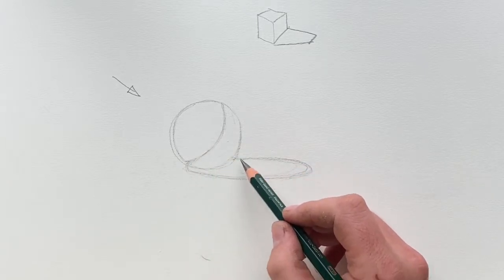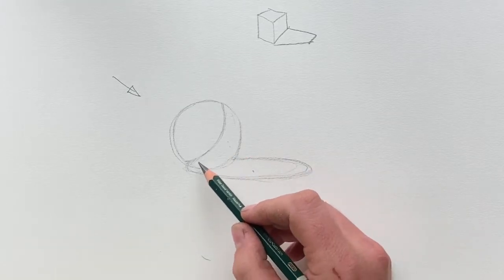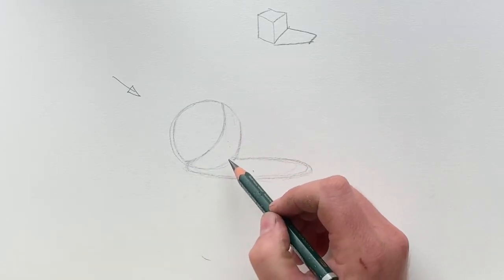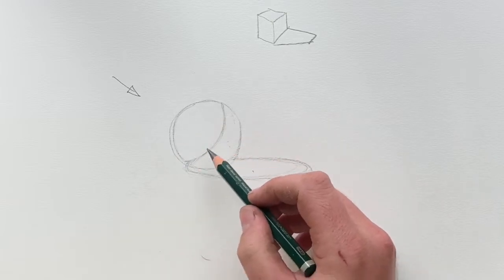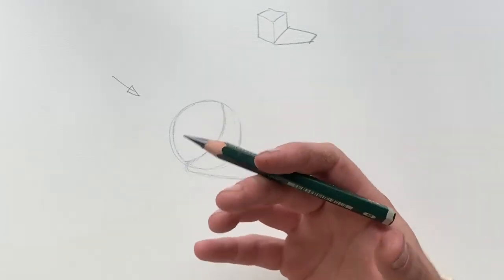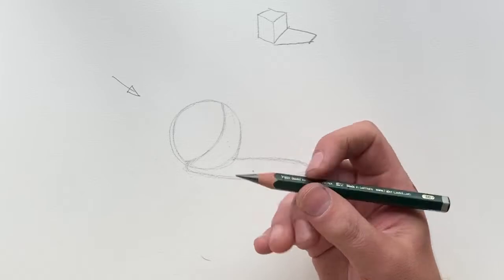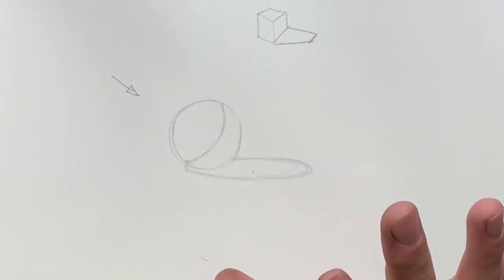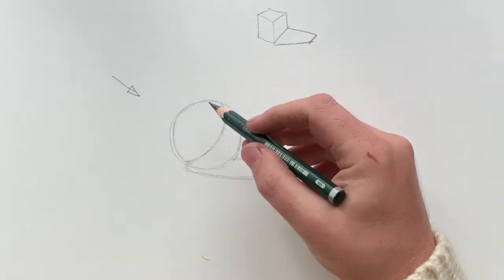The cast shadow and the shadow part of the object would be dark, and this part would be light. It's where you have to decide whether things are light or dark.